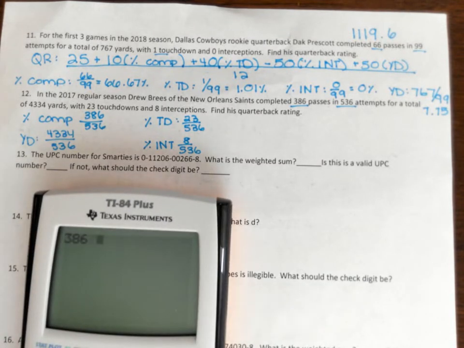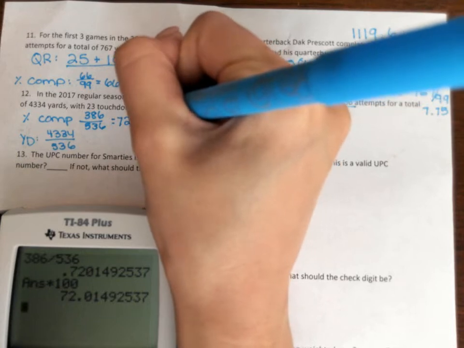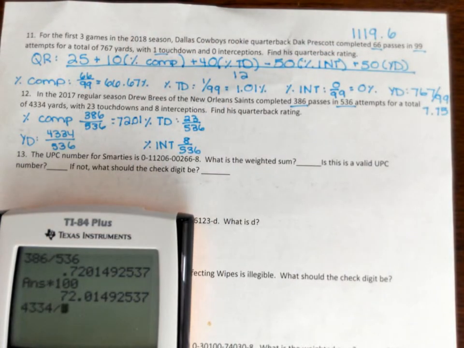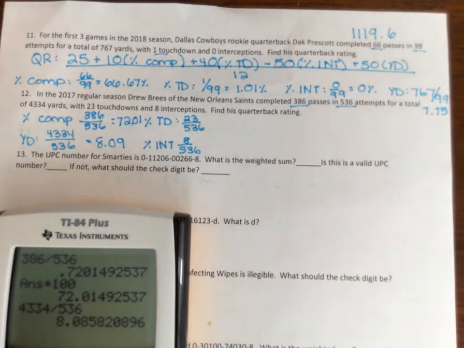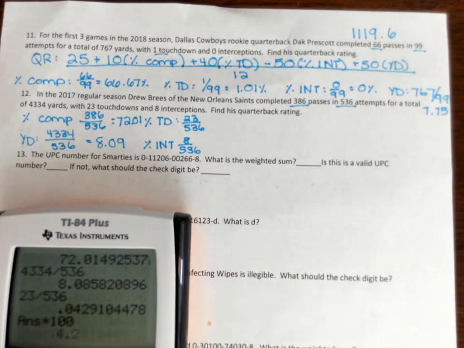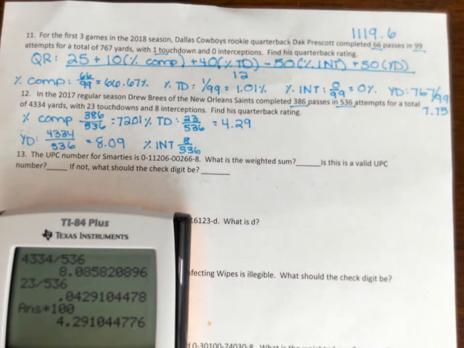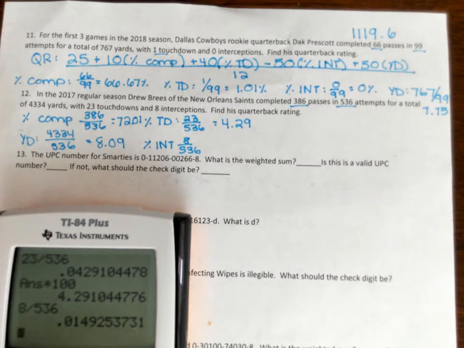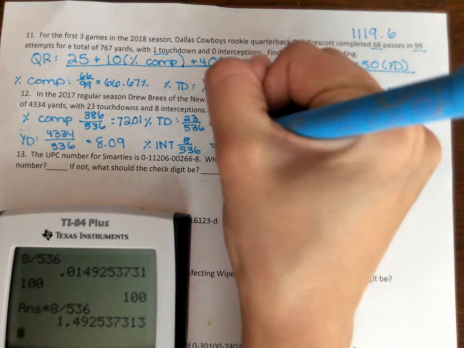So I'm going to calculate each part. So 386 divided by 536 is 72.01. 8.09. 4.29. 1.49.